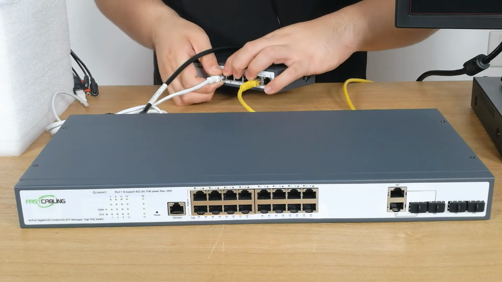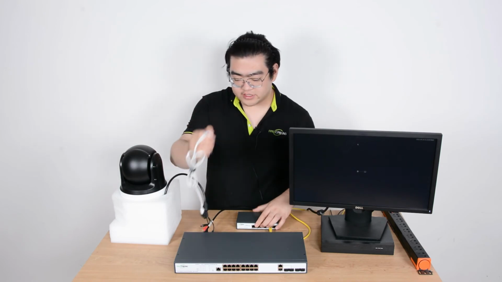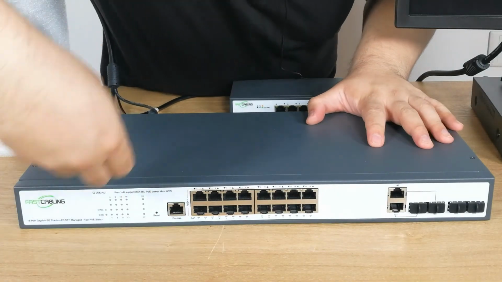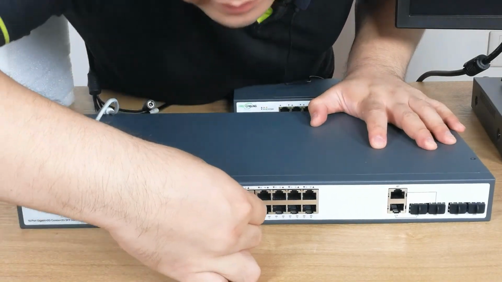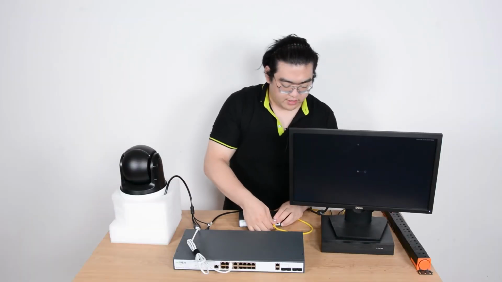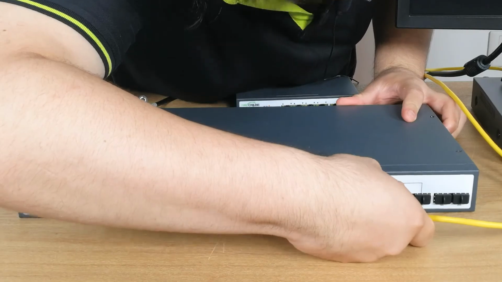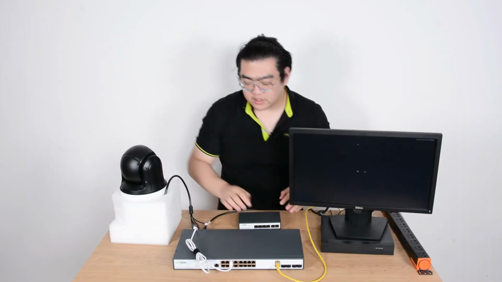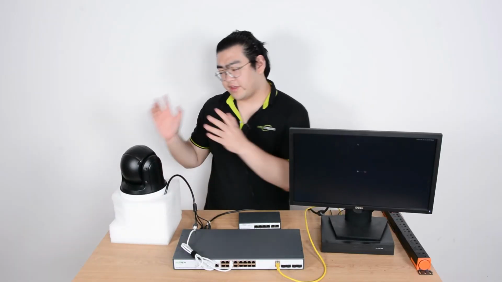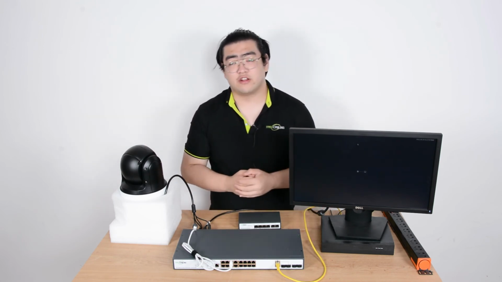We're going to plug one of the IP cameras into any port we desire, and then we upload all the data to our NVR right here. So basically, all the cameras will connect to this, and the data will be gathered, packed, and uploaded to this NVR right here. So we're going to have an image shown on the screen shortly.